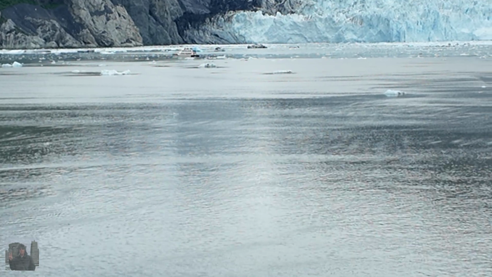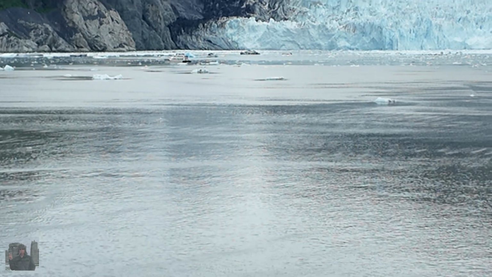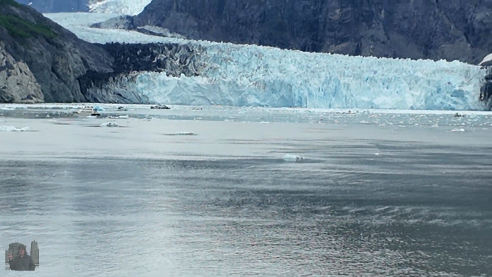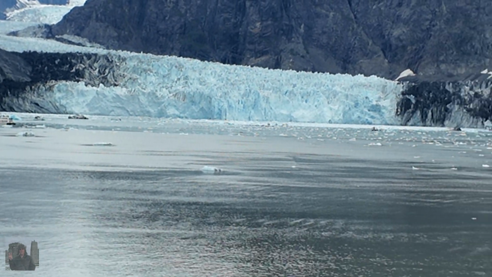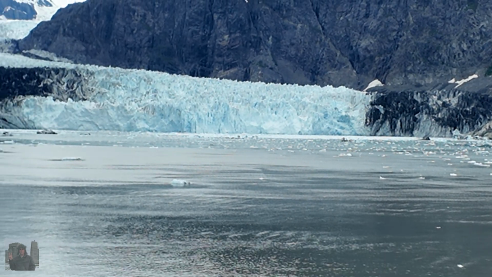Those big chunks there. It's kind of like a whale popping up or something. Guess I need to get my phone and take some shots. I can zoom in better.